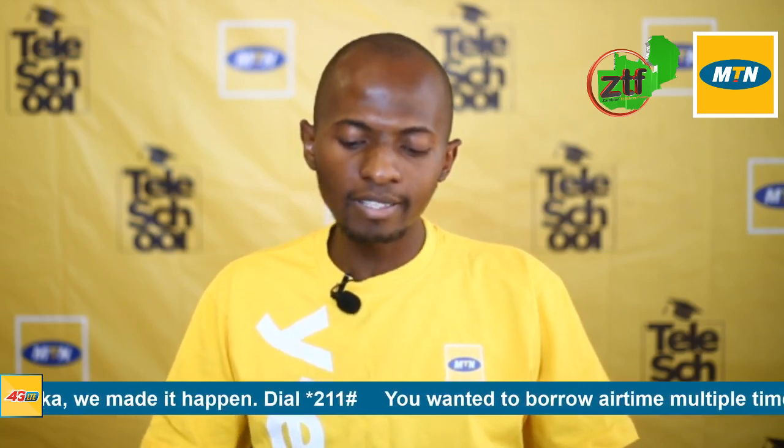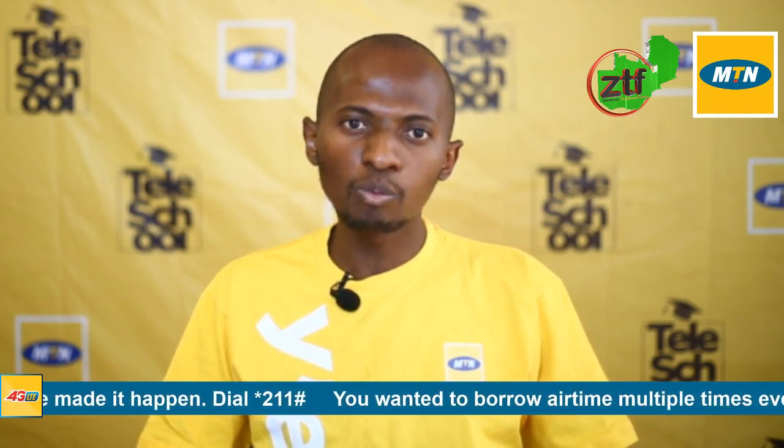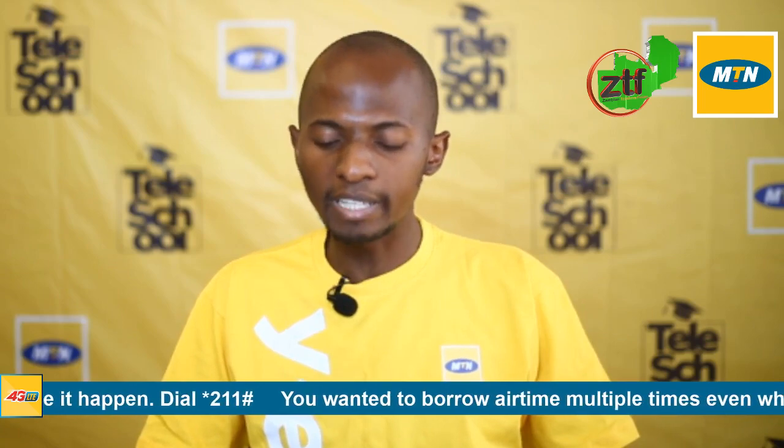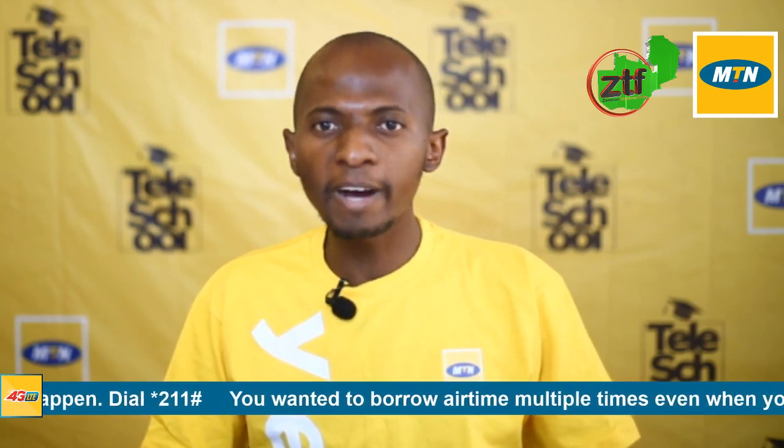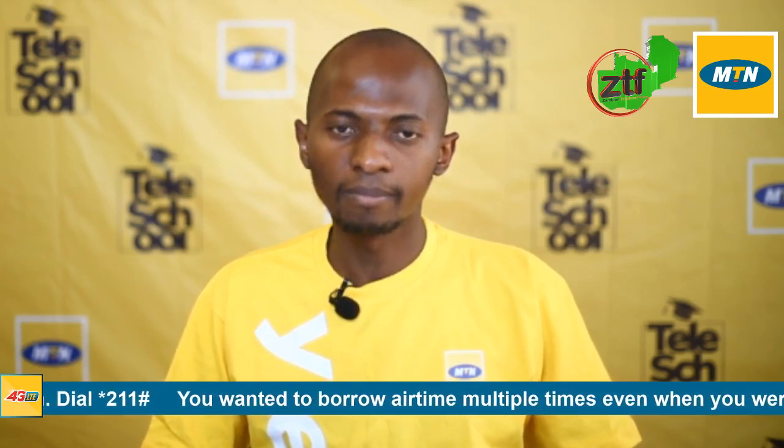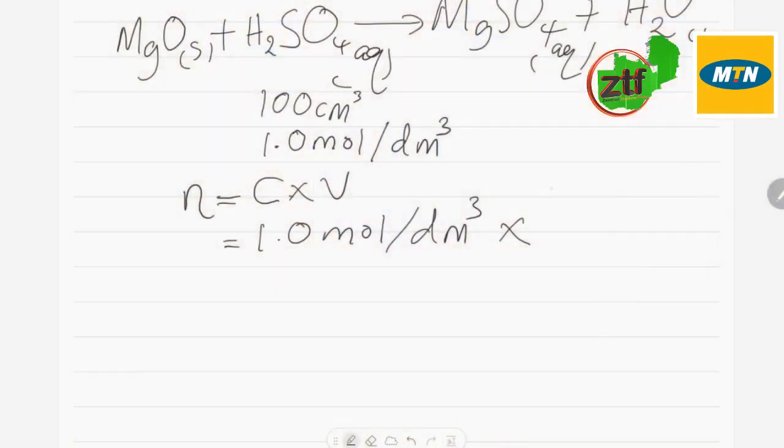Therefore, it is our responsibility as chemists to convert this to the necessary units, which is cubic decimeter. To do that, we divide by 1,000. So I'm going to say 100 divided by 1,000. This converts our units to cubic decimeter.